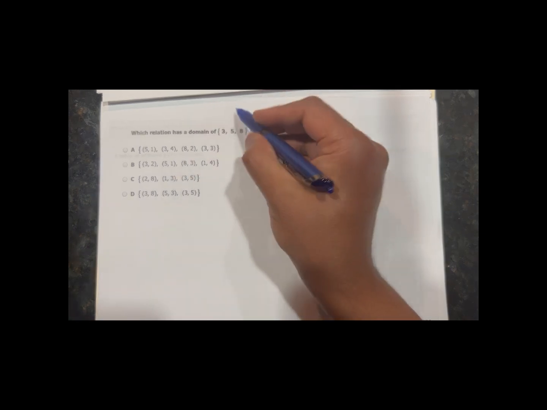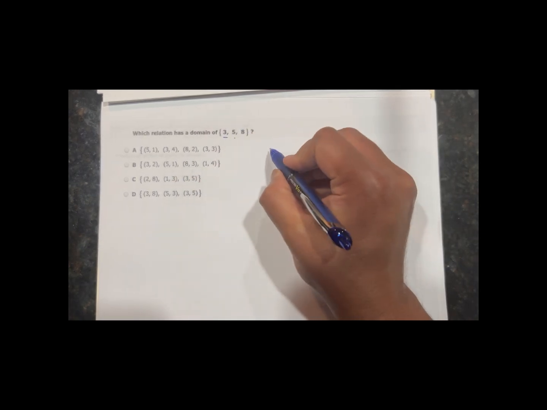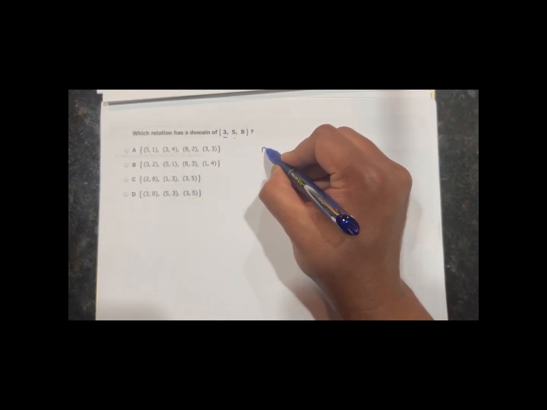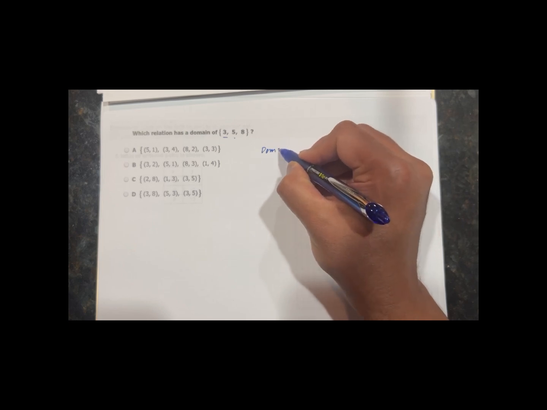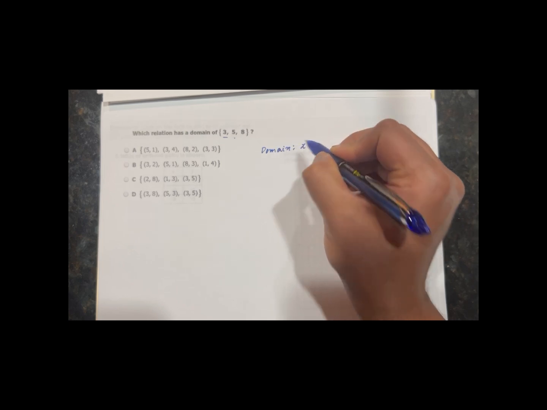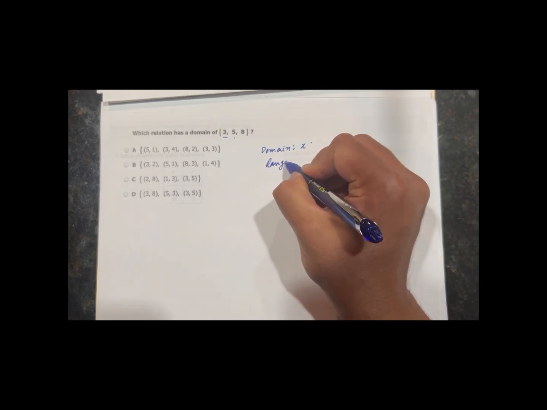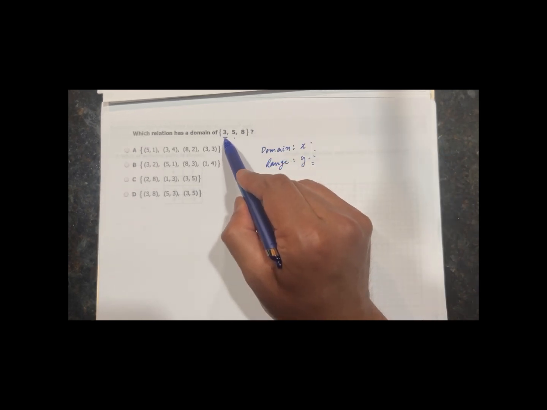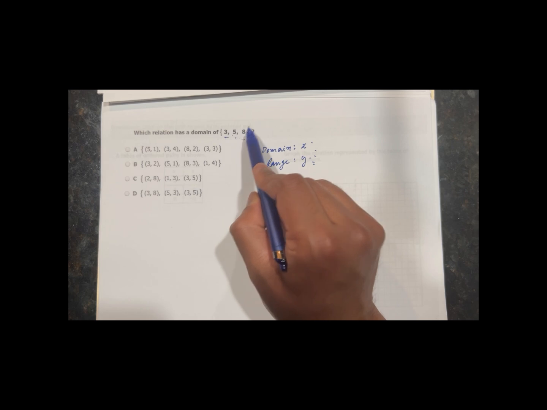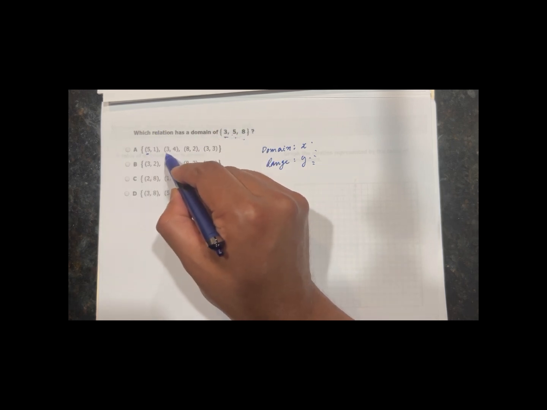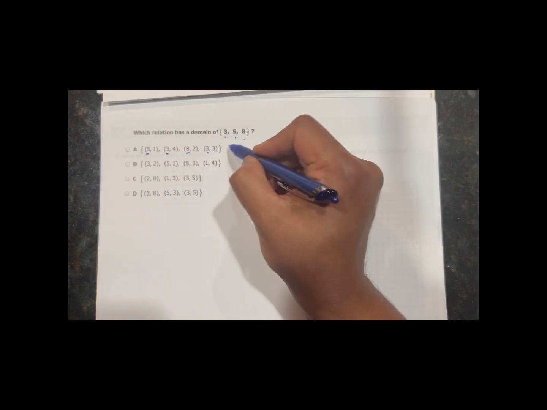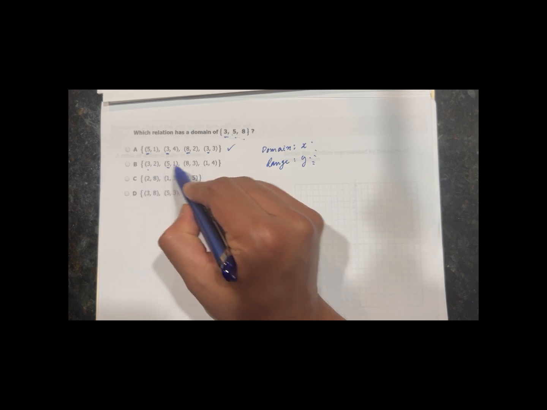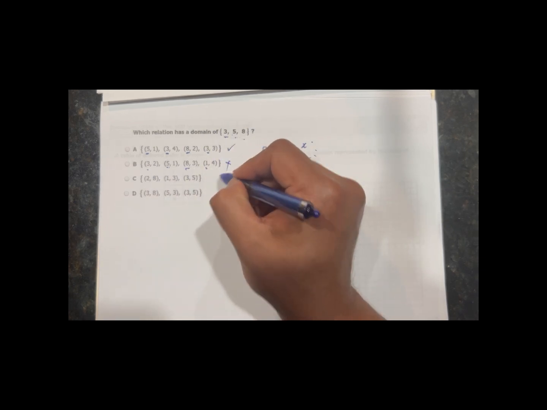Okay, what do we have here? Which relation has the domain? Remember, domain is X, range is Y. We've been through this multiple times, so come back to this. This is the domain, so X is 3, 5, and 8. So let's see, you have 3, 5, 8, 3. So this seems to work. 3, 5, 8, 1. No, there's no 1, so this does not work.